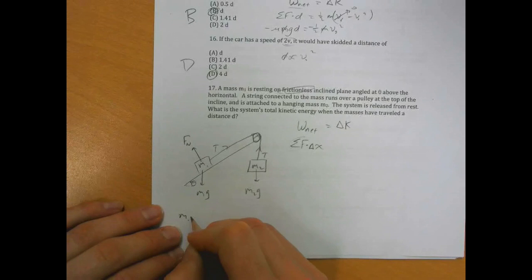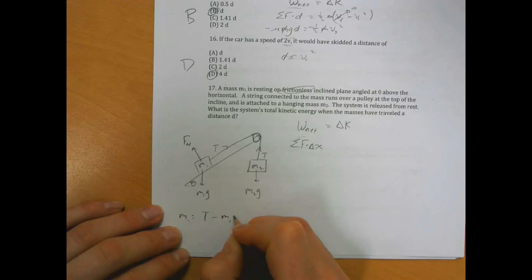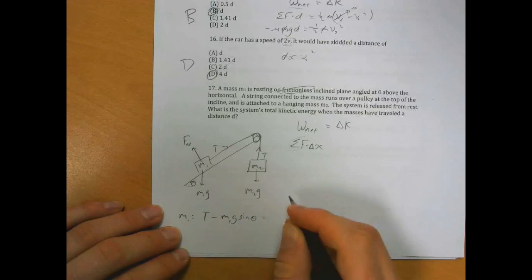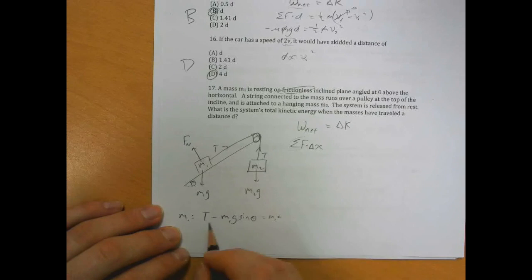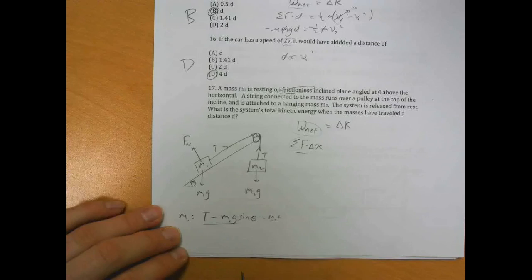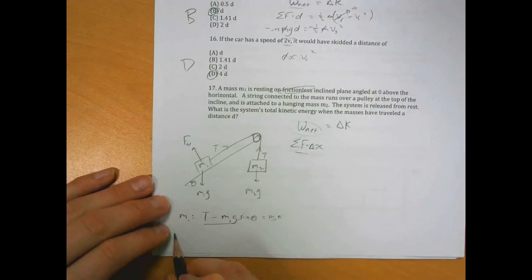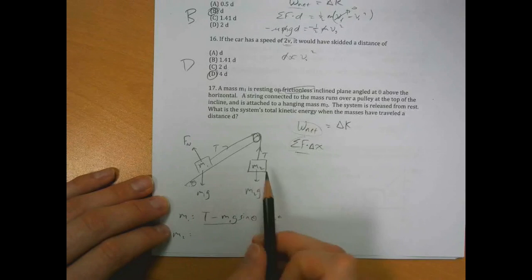So in the x direction, for m1, we've got T minus m1g sine theta equal to m1a, but that doesn't matter because all we care about for finding work is the net force. We don't actually care about the acceleration side of Newton's second law. On m2, as always, we need to make sure we have our signs appropriately set up.